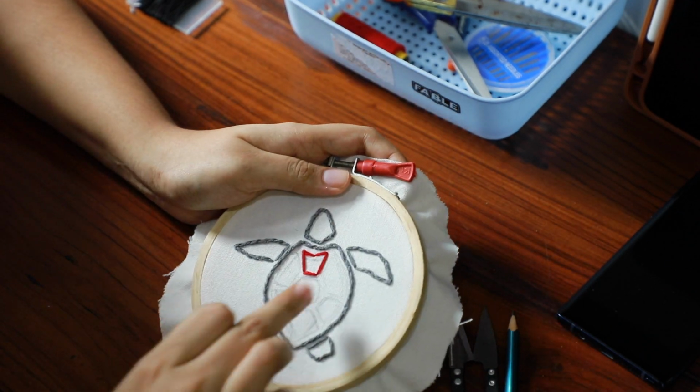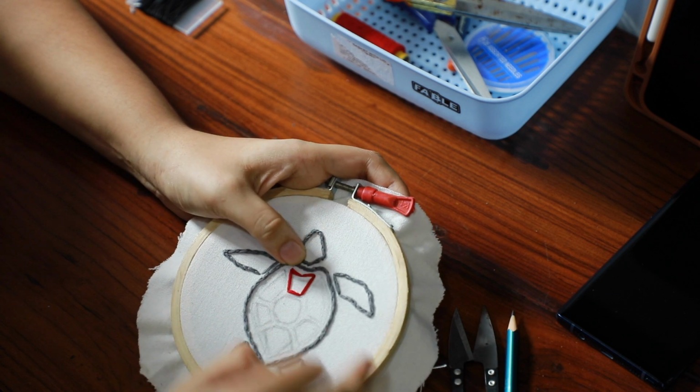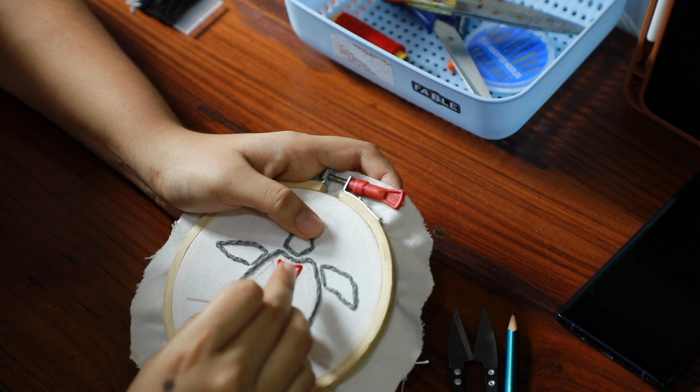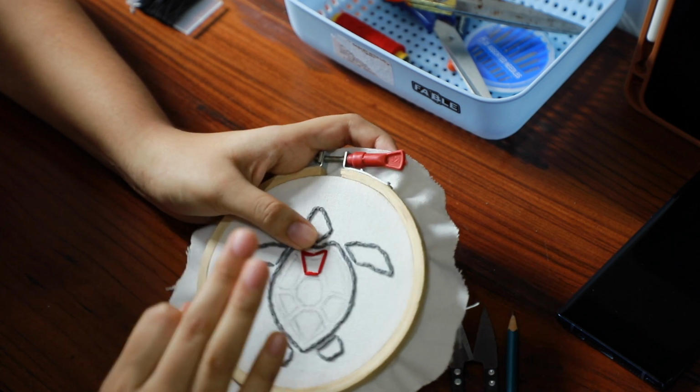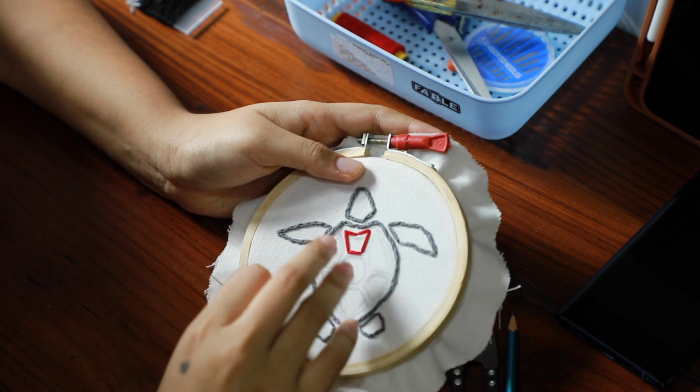So I'm going to do the same thing with each of these boxes, and then go ahead and do the brown outline for the second layer, and then the red again for the third layer, and then brown and then red. So that is one way to do it.